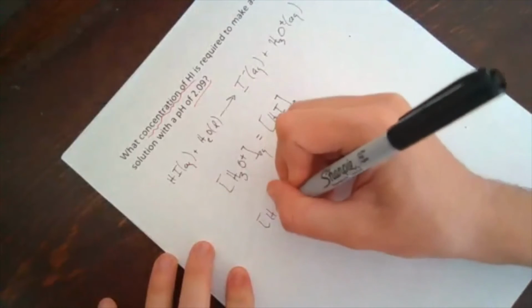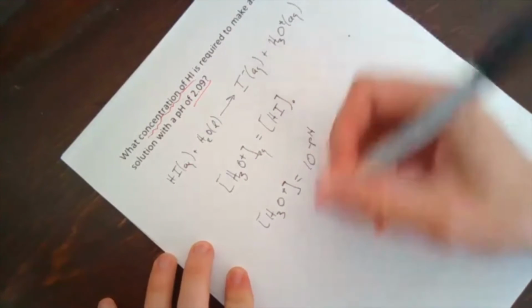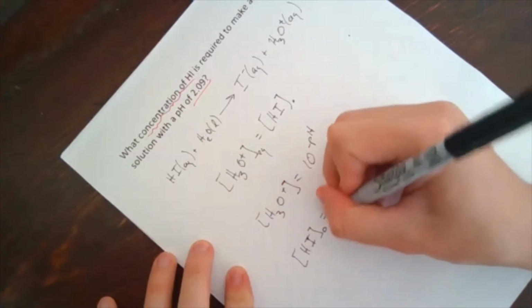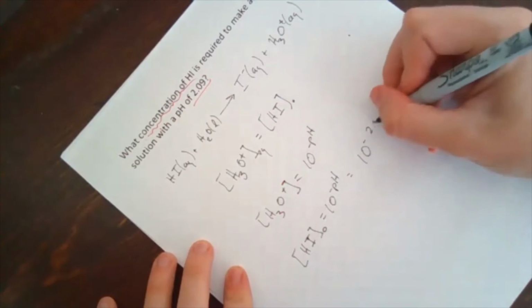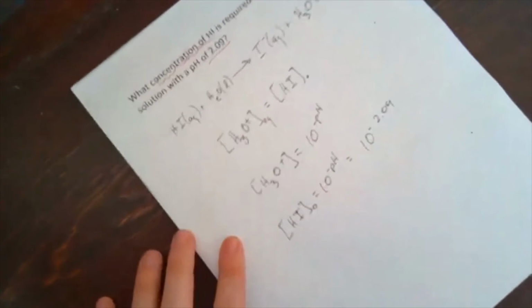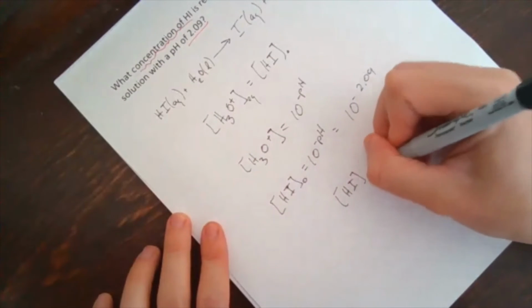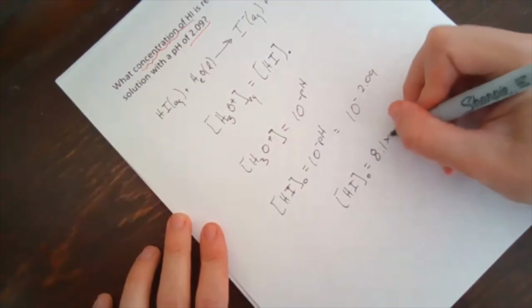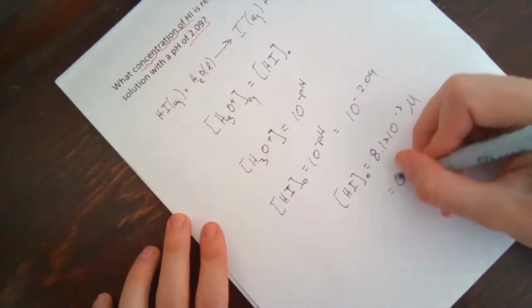And so we know that the concentration of hydroniums is equal to 10 to the negative pH. That tells me the concentration of hydroiodic acid that I need initially is 10 to the negative pH, 10 to the negative 2.09. We saw this previously when we were dealing with HF. And that tells me that the concentration of HI that I need to set up is, if I solve that out, 8.1 times 10 to the negative 3rd molar. I'm just doing fewer sig figs here compared to the last one.